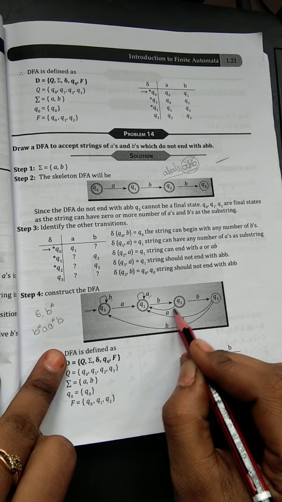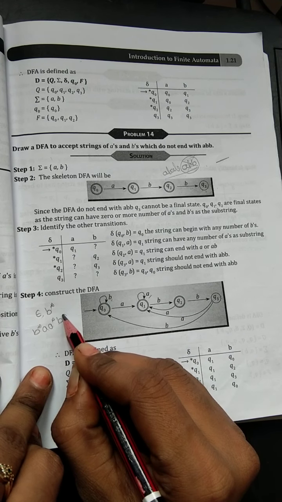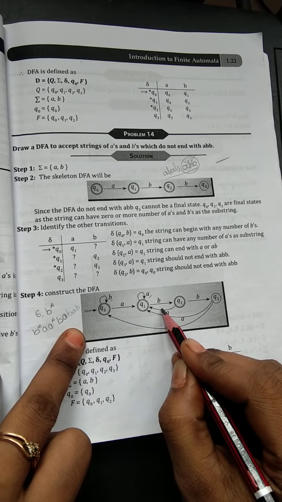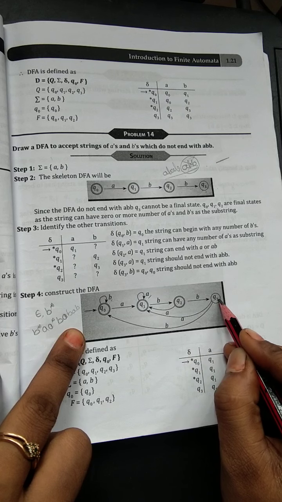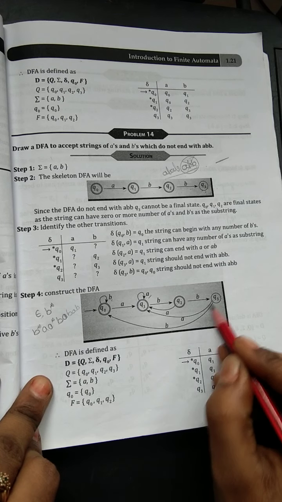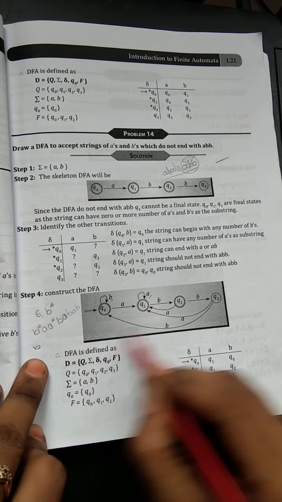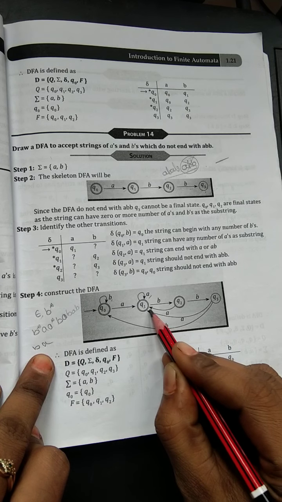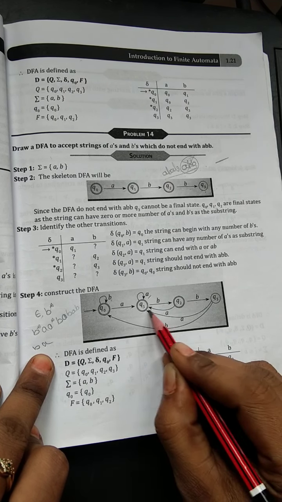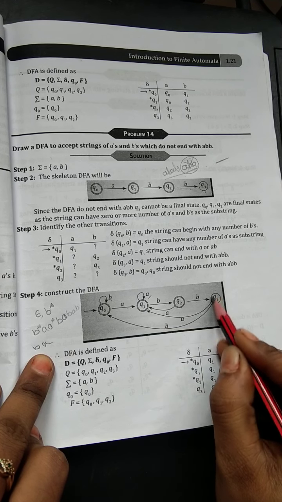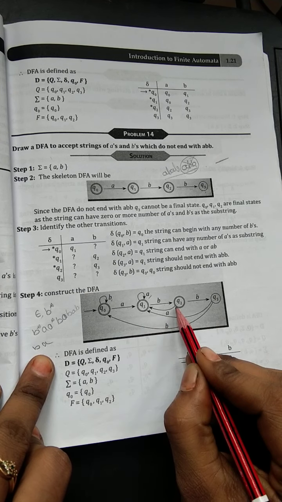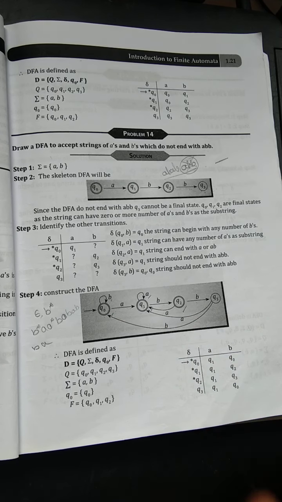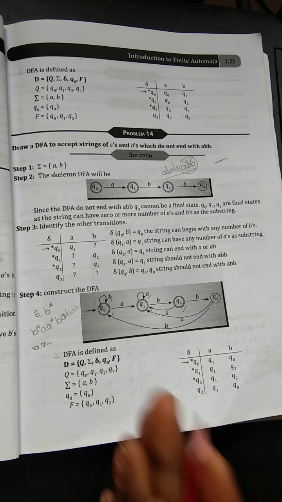Again, if it comes back here, then again AB, like a loop it may take. Okay, then if it comes to Q3, see, if it comes to Q3, it will come with B here, then A. Okay, then A, then BB, then A, then BB. But this is not the final state, so our string will end here or here or here. Okay, so it will not end with ABB.